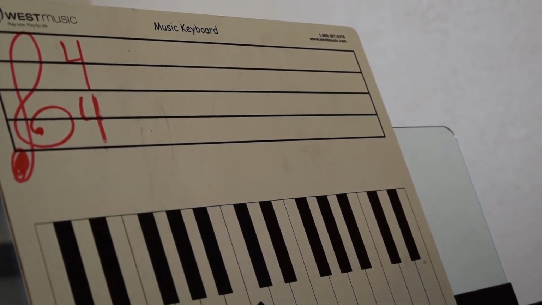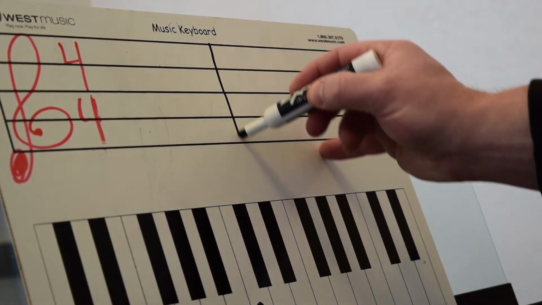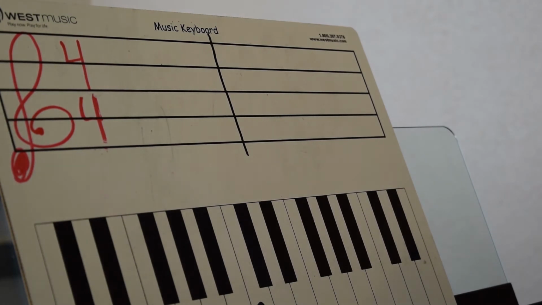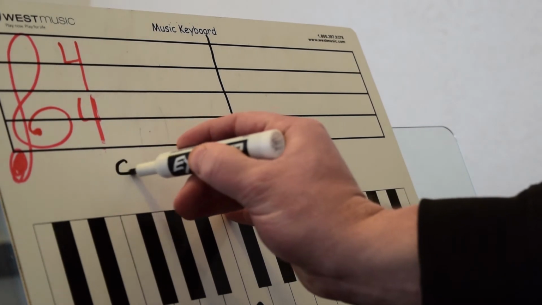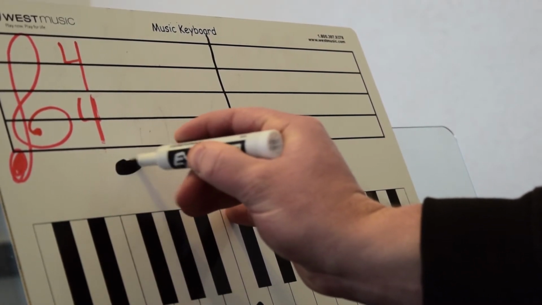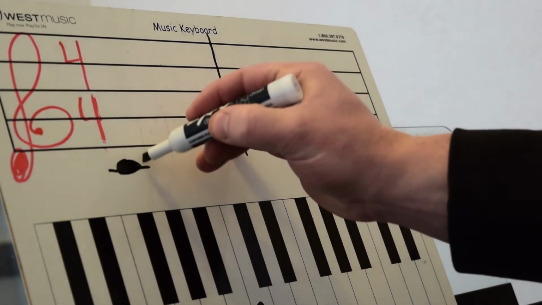So I'm going to need 2 measures in 4/4 time, because I've counted that out in my head as 1, 2, 3, 4, 1, 2, 3, 4. That might not be the best way to count it, but I think it'll work. It starts on C. So we'll draw C in here on the line.